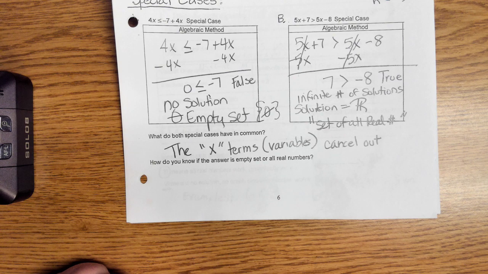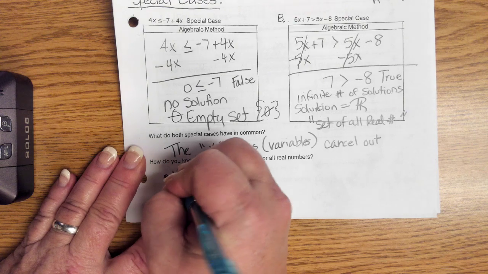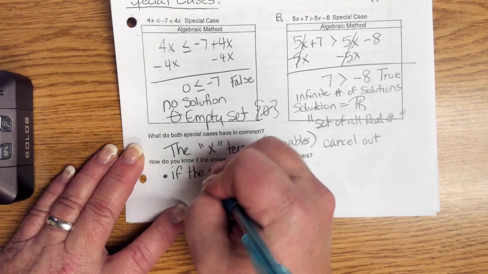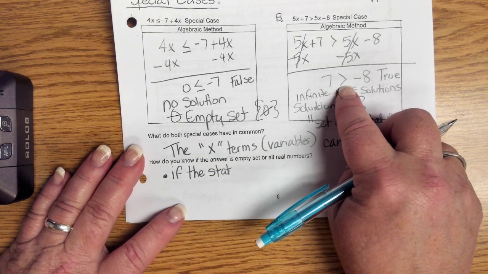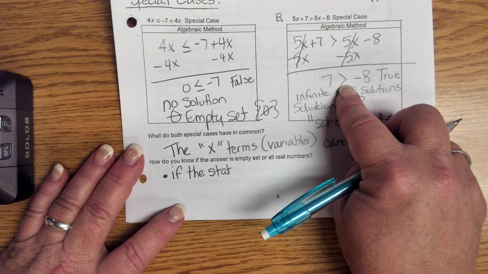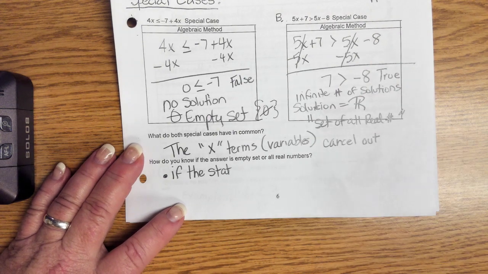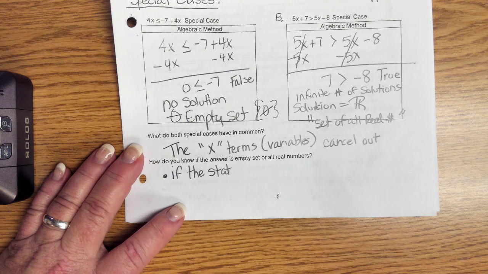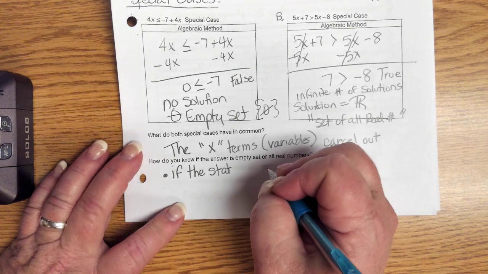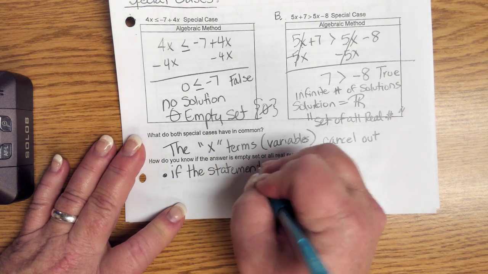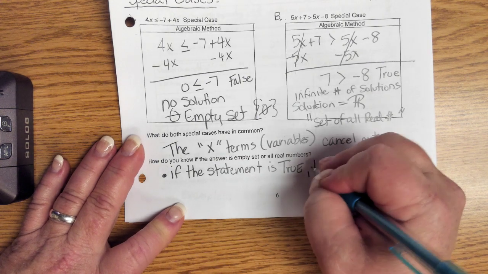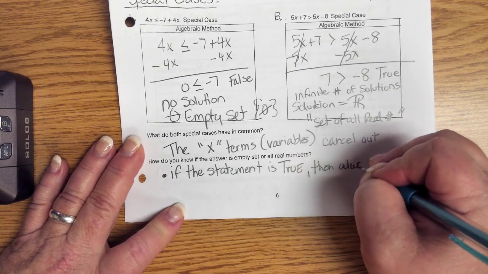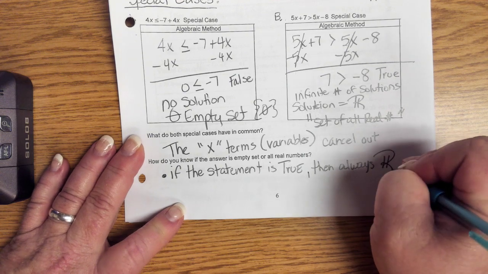How do you know if the answer is the empty set or all real numbers? If the statement, and just so you know, this is a sentence in math, okay? That's why we can call it a statement. Any solution is a sentence in math. It's a statement, all right? You have a noun and a verb. Think about it. If the statement is true, then what do you get? Then always the set of all real numbers.